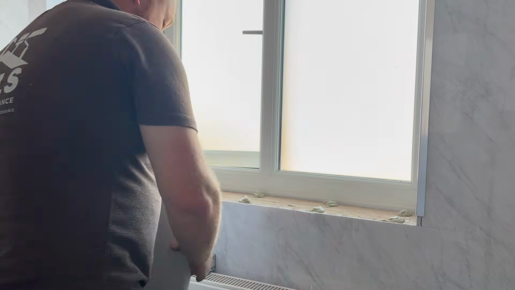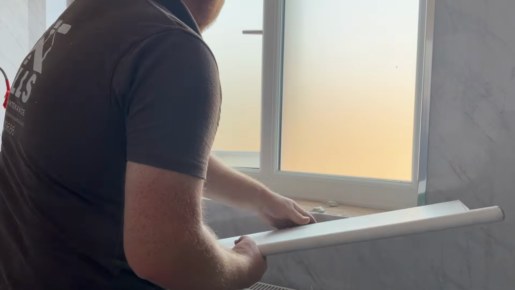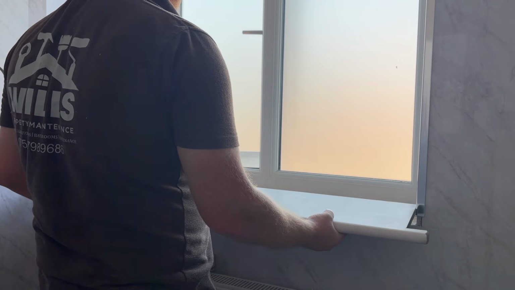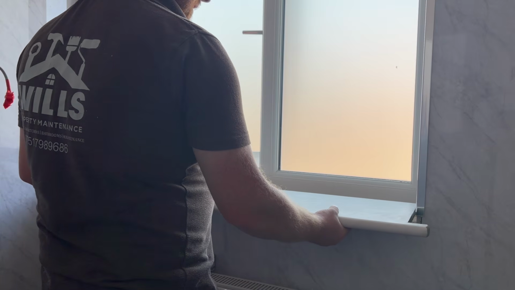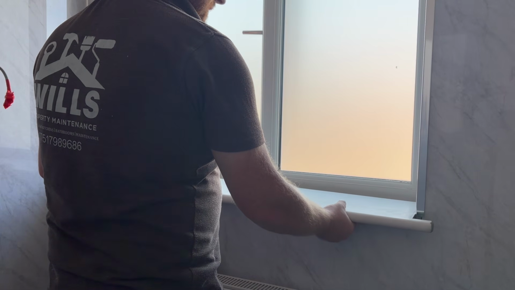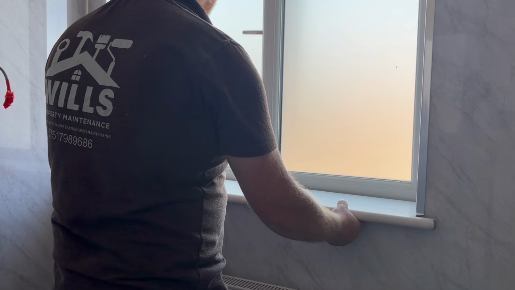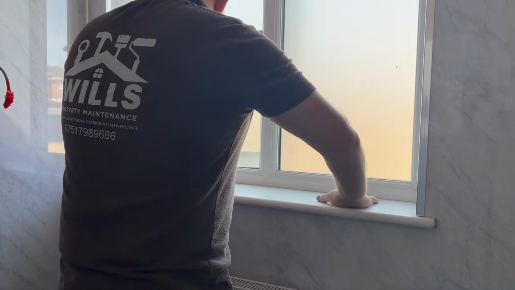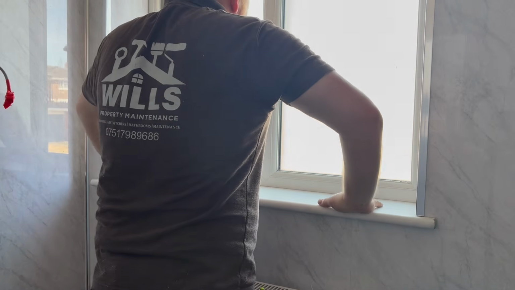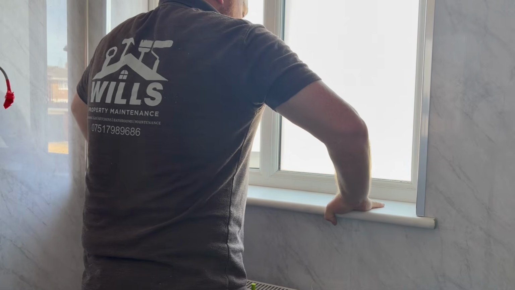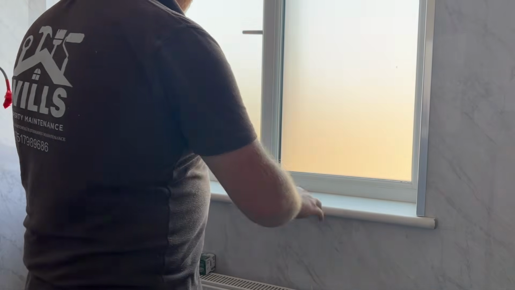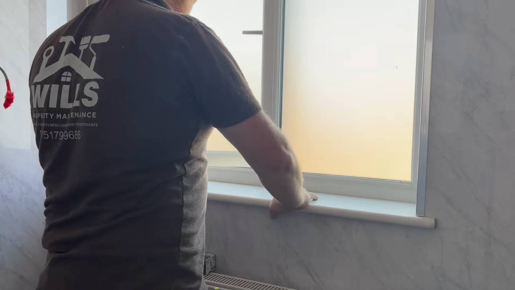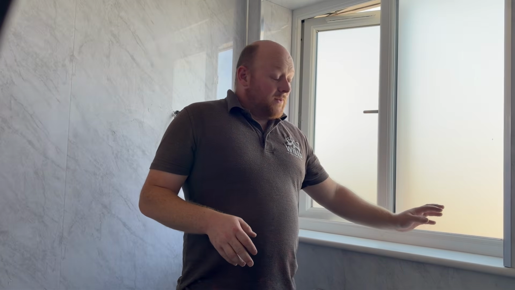So, we've got our windowsill with our rounded edges now. We're just going to feed this in now, so that will fit in quite easily underneath the trims. Now I normally leave the trims out until I've done this, but I was in a bit of a rush yesterday. There we go. And that's it, job completed. That's the windowsill fitted.